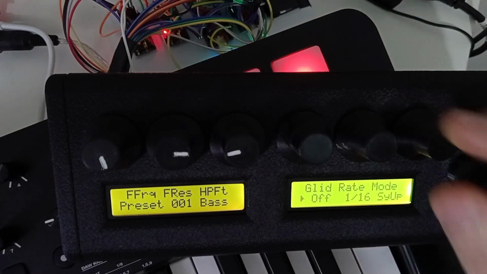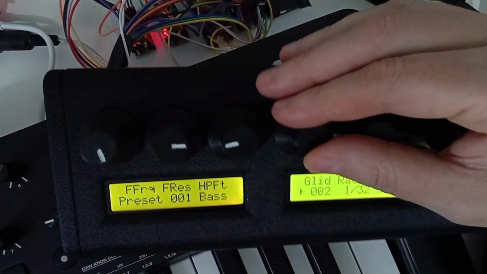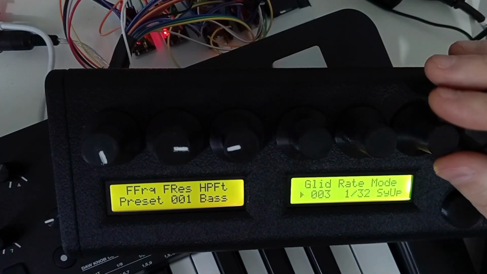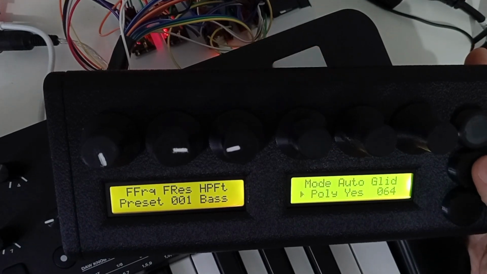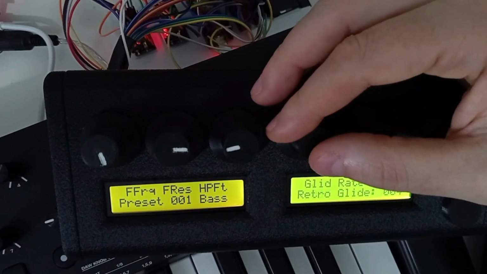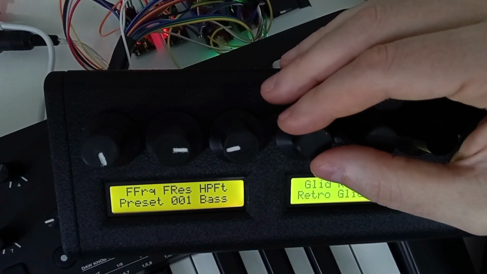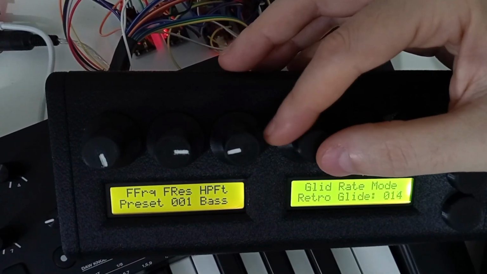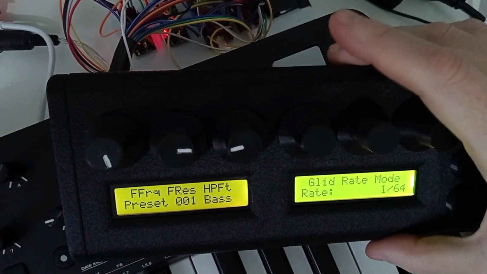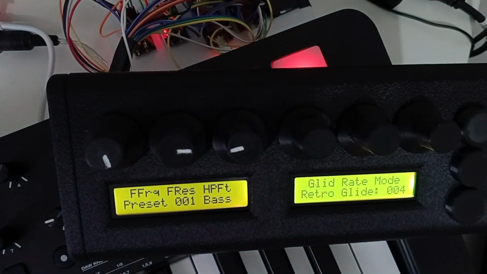So let me play a note here. So it kind of sounds like a spaceship.